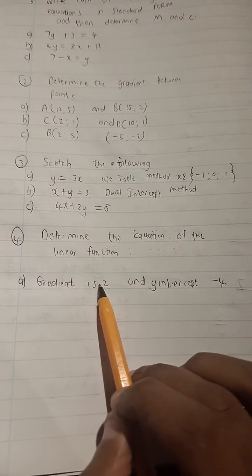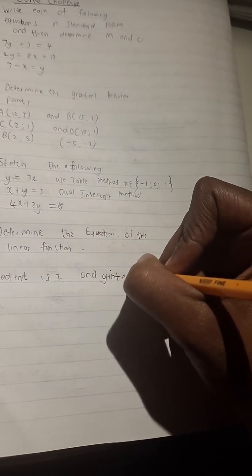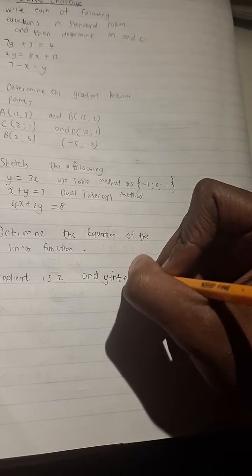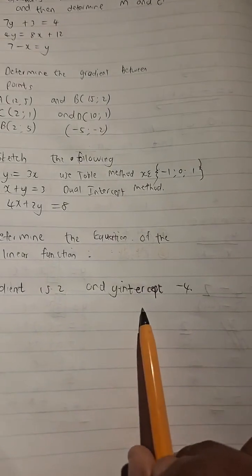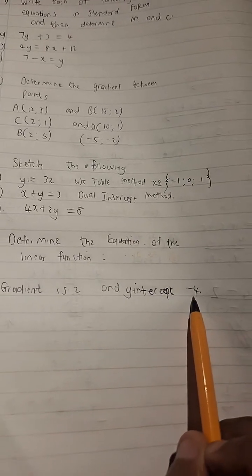So the gradient, where the gradient is 2 and the y-intercept. Please don't mind my writing, guys. I do believe that in my past life I was supposed to have been a doctor, but it just didn't fly. That's why the writing is not really flying so well. Gradient is 2 and the y-intercept is -4. Okay, B.